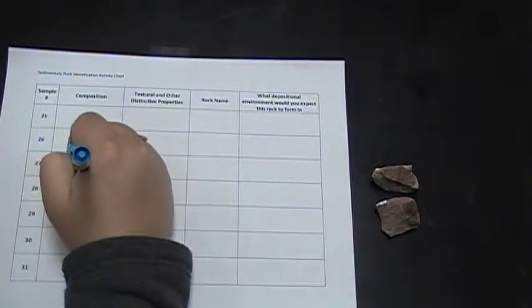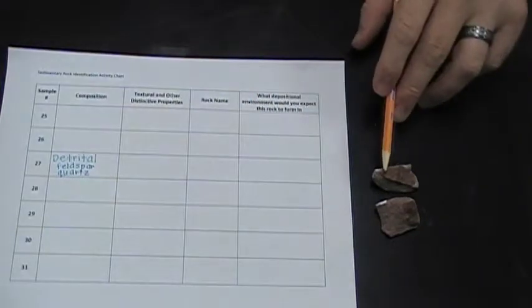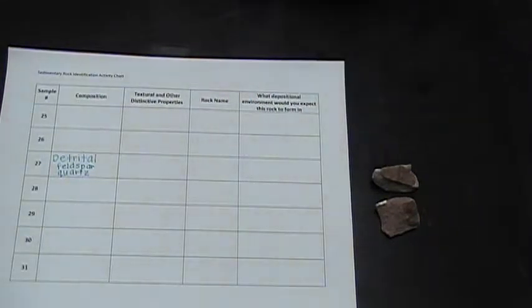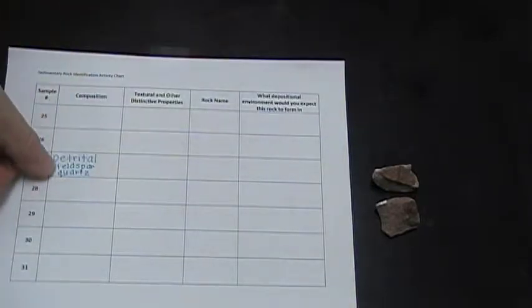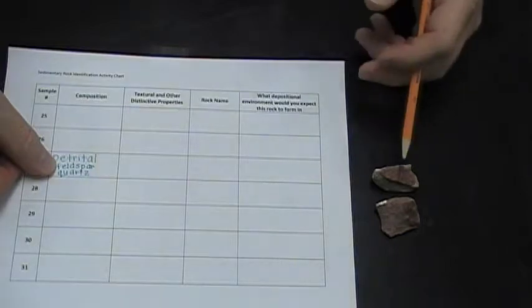Now, while my assistant writes that, I want to make one note of something here. These were grains that we could see. If you cannot see the grains, so essentially anything that is smaller than sand sized, you should not be able to identify any minerals. You might be able to take a guess, but that's not science. So if it is smaller than sand sized particles, you're only telling me if it's detrital or chemical. If it is sand sized particles and larger, you should be able to identify at least one of the main minerals that is in your specimens.